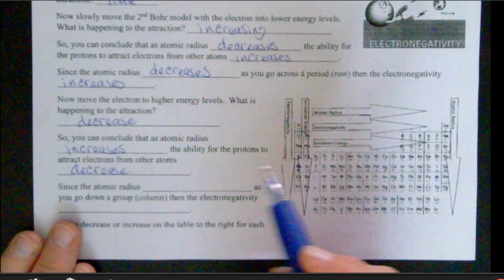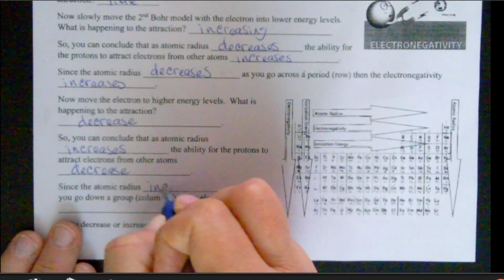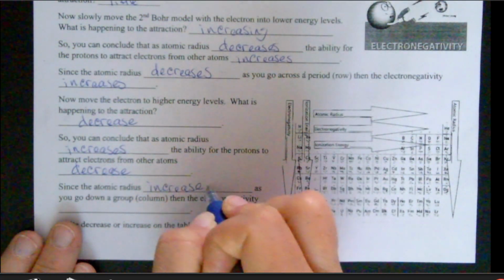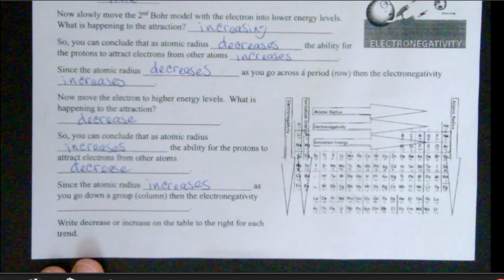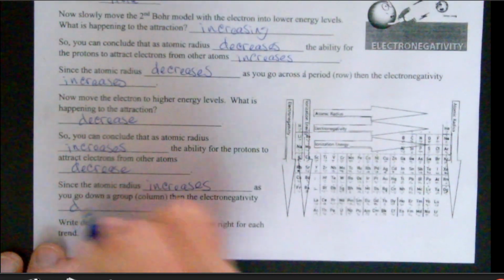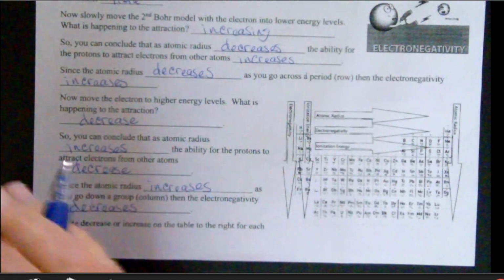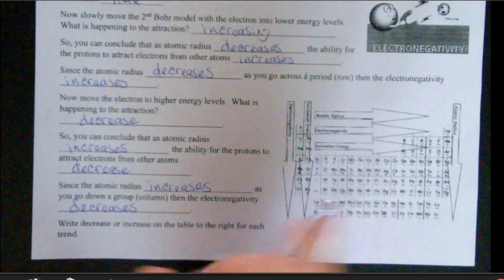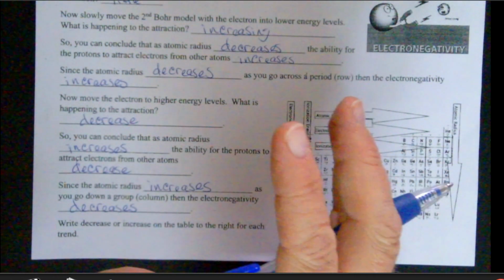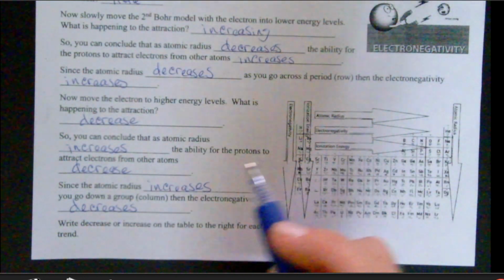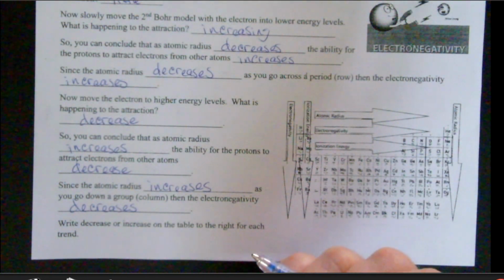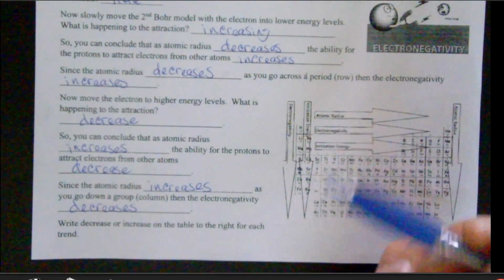And since the atomic radius increases as you go down a group, then the electronegativity decreases, okay? So as they get bigger, they have less attraction to the nucleus because they're bigger, just like I was showing you just a minute ago, and that causes the electronegativity to decrease, okay?